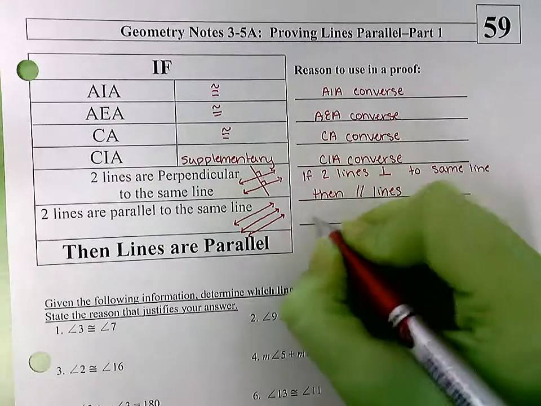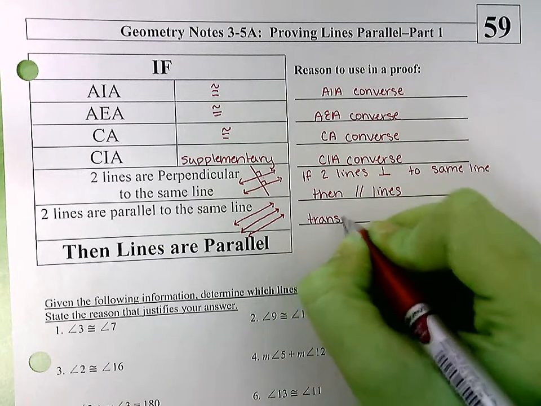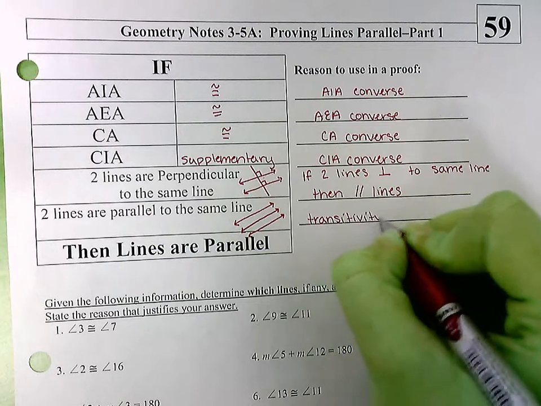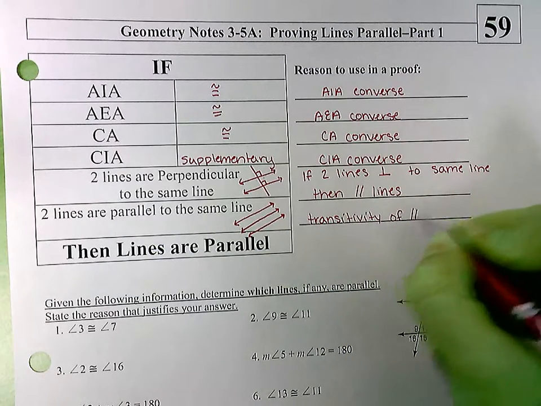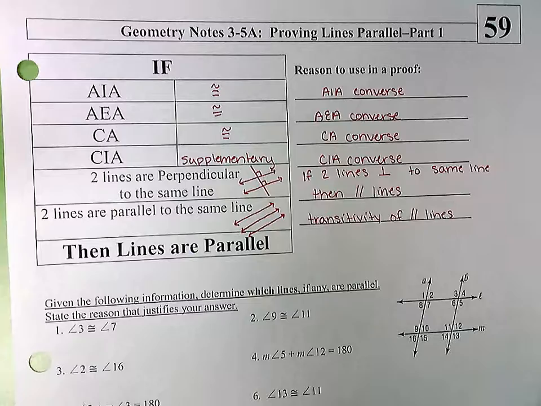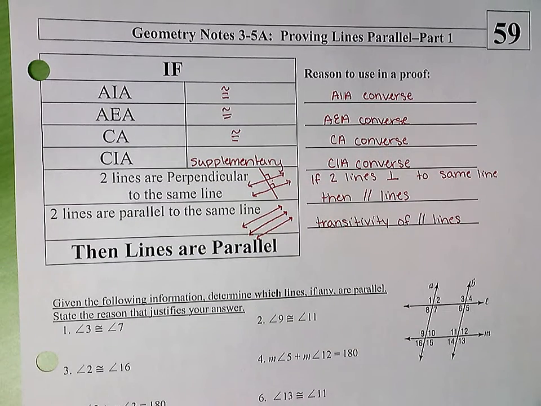So we call it transitivity of parallel lines. Okay, so these are your reasons. So in that second column, in your two-column proof, these would be the reasons for your statement. Okay?